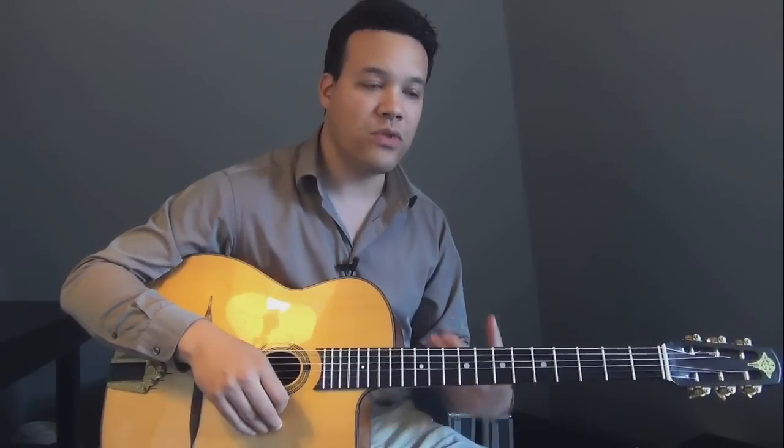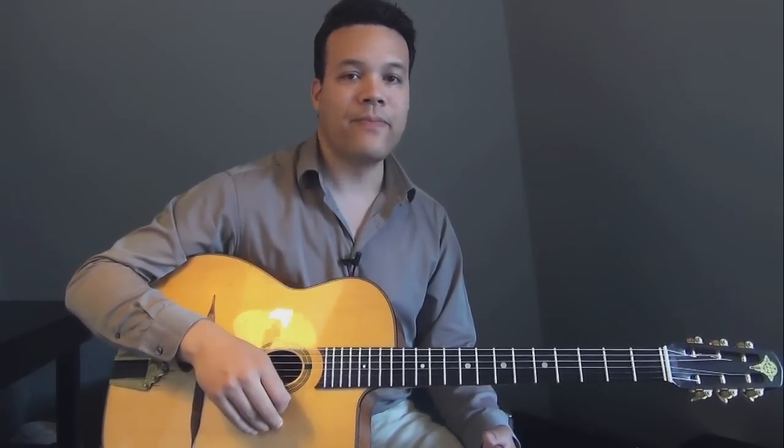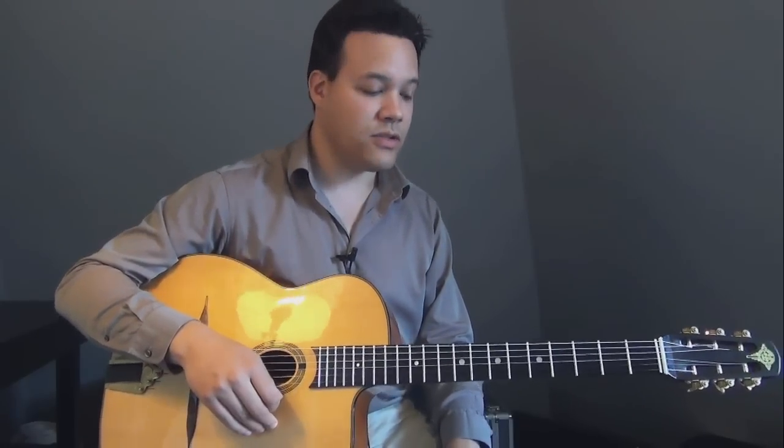Or you could do this exercise. When you do this exercise, you play the 2-5-1s, but you also have to shout out or call out every chord while you're playing it. I'm not going to do that because that would mess with the audio of the guitar in this video, but you will see the note names right here. So the exercise is as follows.